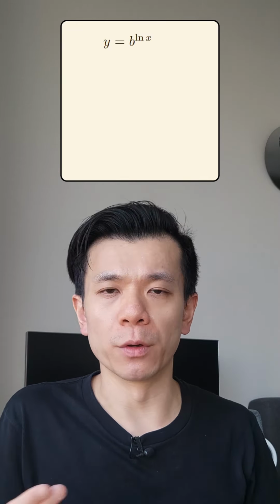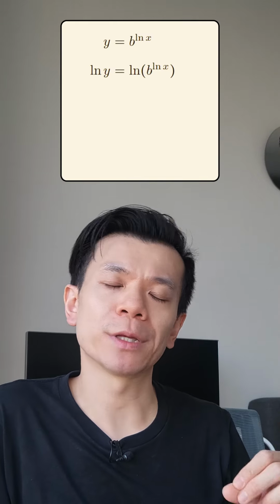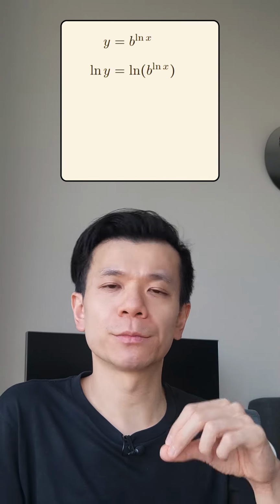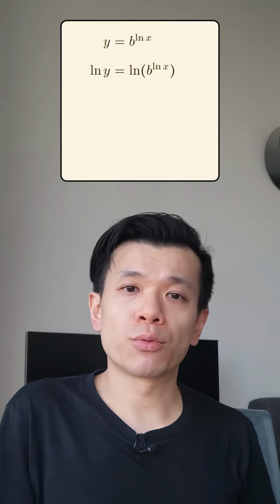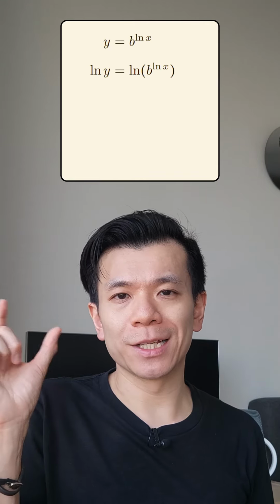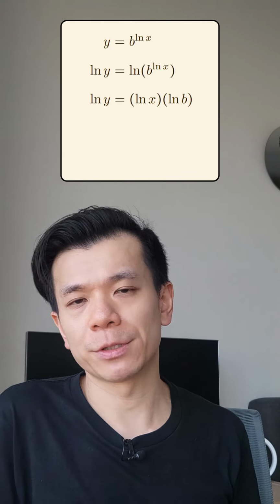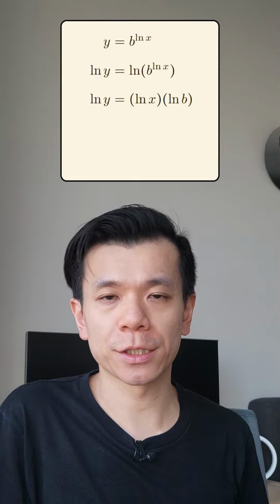So let's say we start with the function y equals b to the power of ln x. Let's take the natural logarithm of both sides. So then we would get ln y equaling ln of the quantity b to the power of ln x. And now using the power property of logarithms, we can bring that power of ln x down in front of the ln b. So now we have ln y equals ln x times ln b.